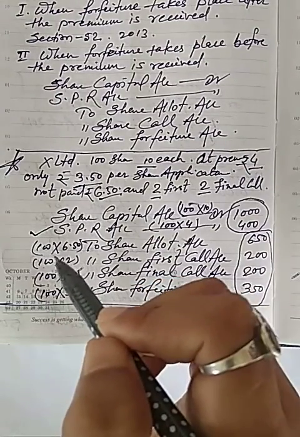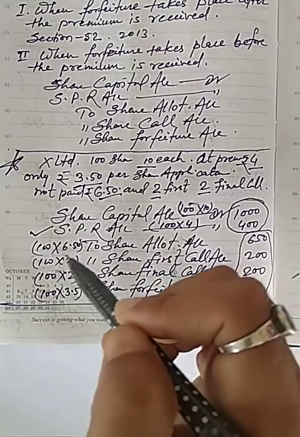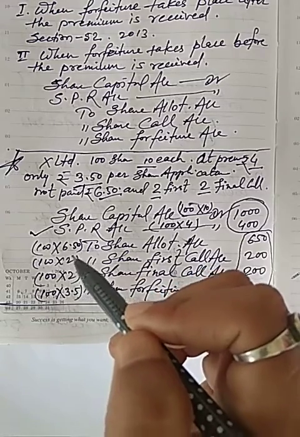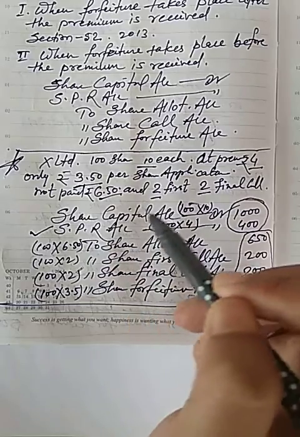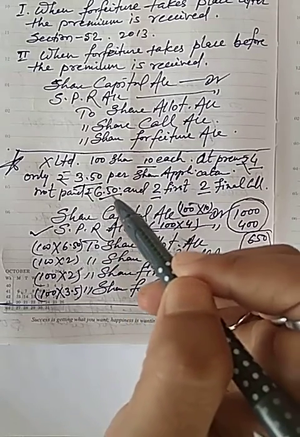Now students, let us see one more example related to forfeiture of share.